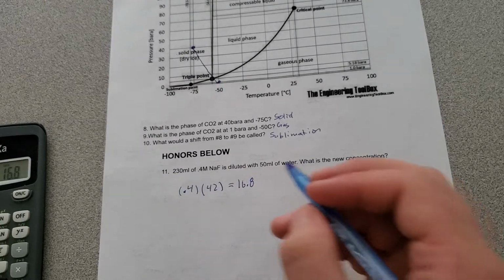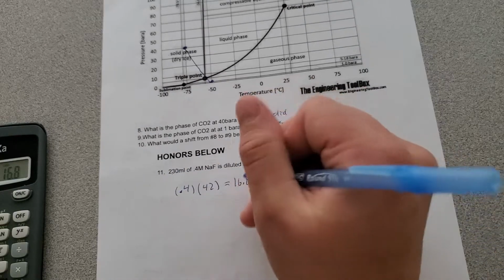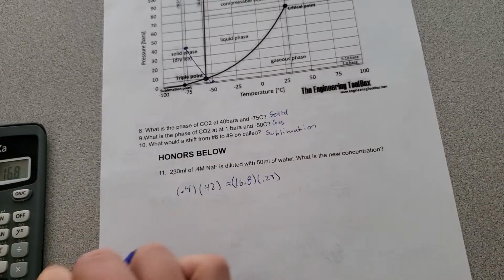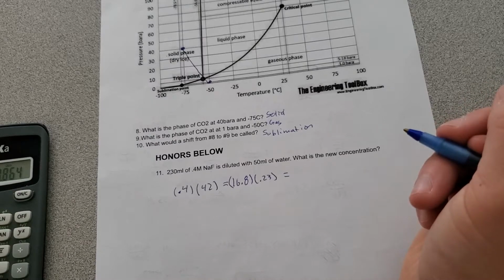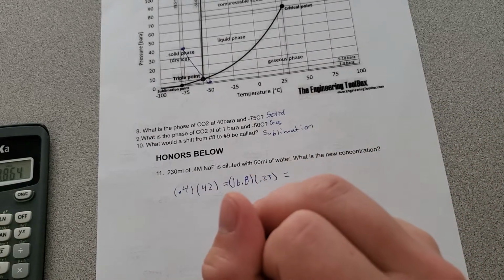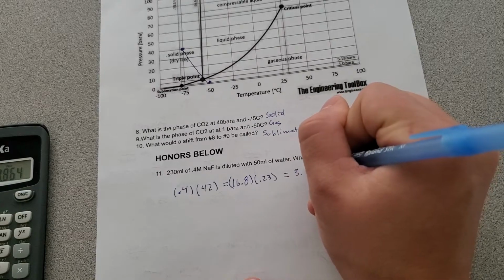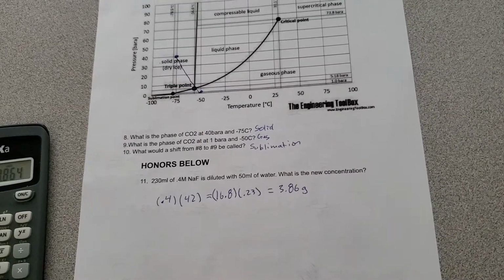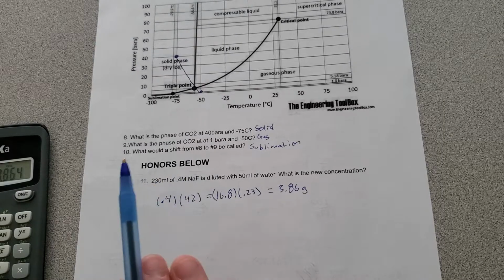So we multiply this by the amount of liters, 0.23. That gives us how many grams we used in the first place: 3.86 grams of NaF used to make the solution in 230 milliliters.